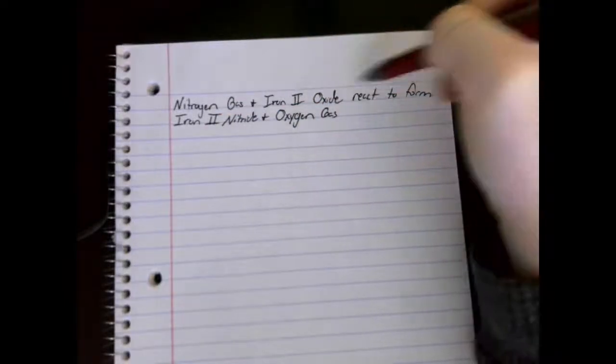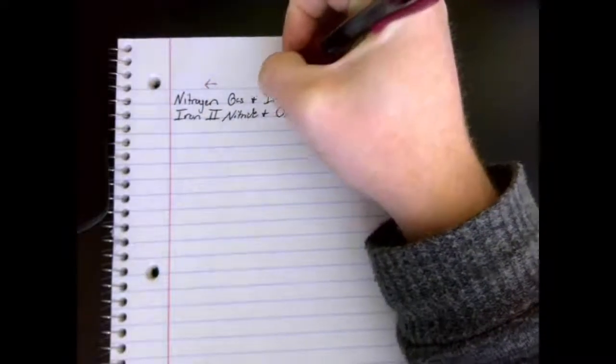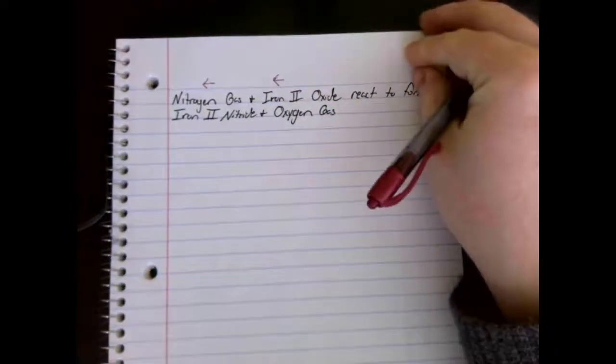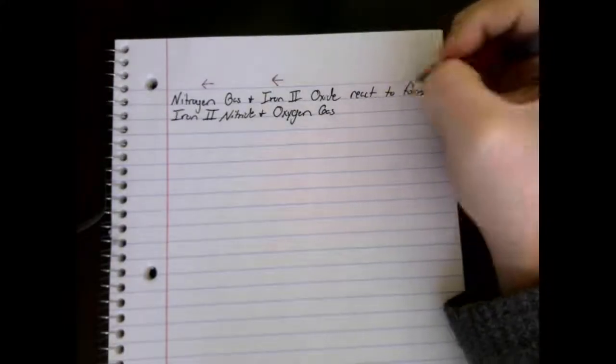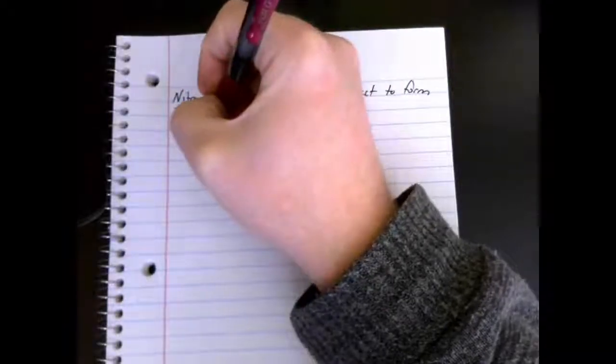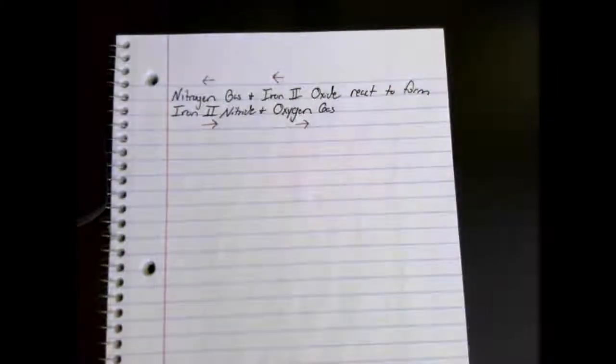I normally wouldn't recommend doing it in this exact way, but just for this very first example, for clarifying it. Nitrogen gas and iron 2 oxide react. So it's telling us that these two things are reacting. So I'm going to put a little arrow, just as a reminder, telling us that these are going to be on the left side. And they're reacting to form. So this is the actual part that tells us where our arrow is going to be. Iron 2 nitride, that's going to be on the right side. And oxygen gas, that's going to be on the right side. Now, I normally would not do this, but just to make it very clear where our pieces of information are coming from, I'm going to go ahead and do that.